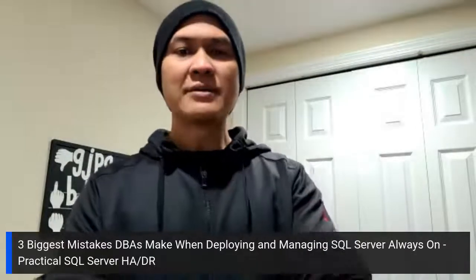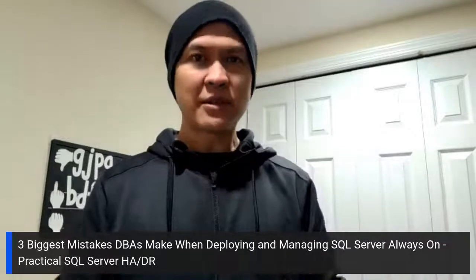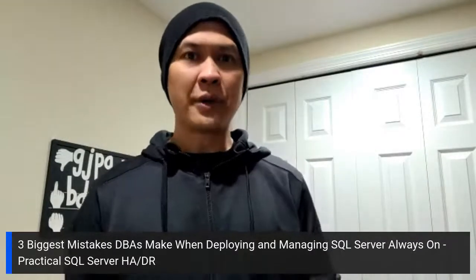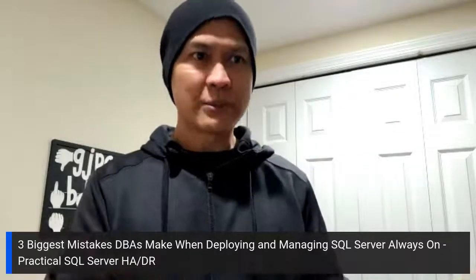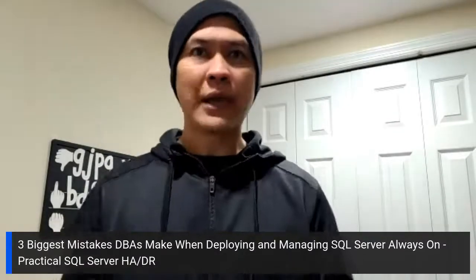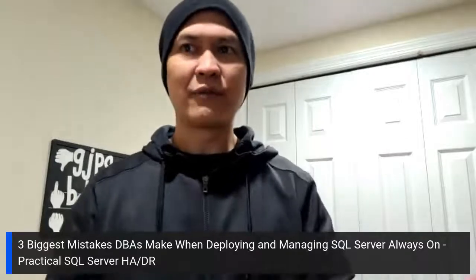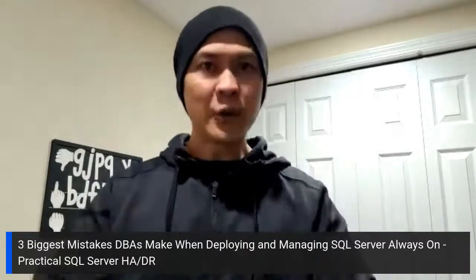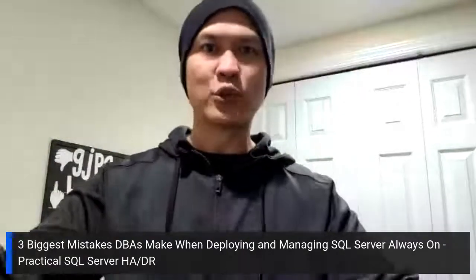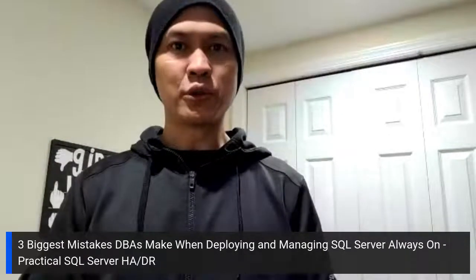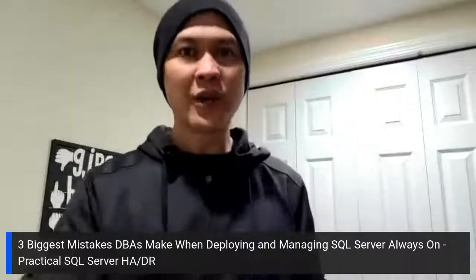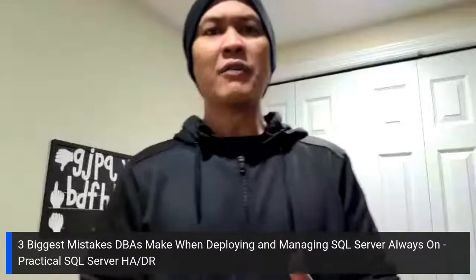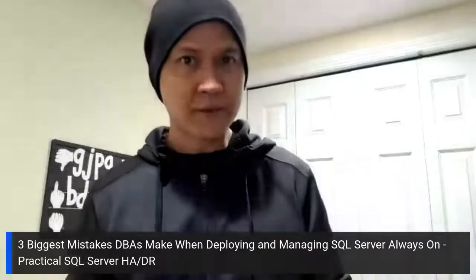Now, these three biggest mistakes that I've seen are kind of common across the board, whether it's a small environment with a handful of SQL Server instances and a handful of availability group solutions, or large enterprises where you have hundreds of SQL Server instances and dozens of high availability solutions. How do you address these, and how do you avoid making these mistakes?